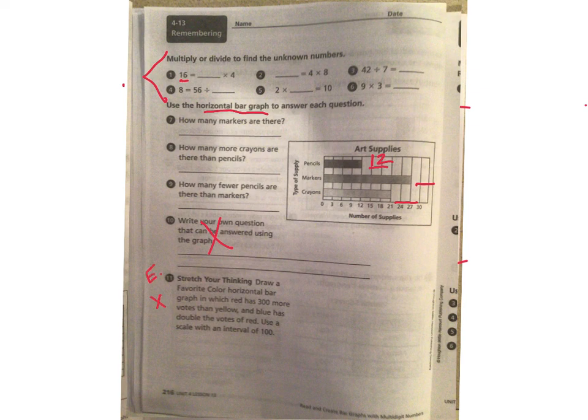This is extra credit. You do not have to do it. But you would make a bar graph for favorite colors and follow the directions on there. So you might want to do that.